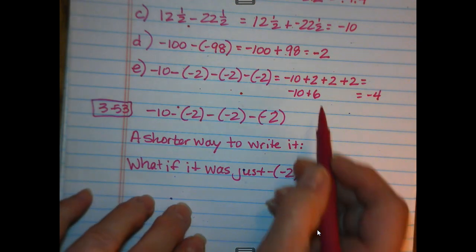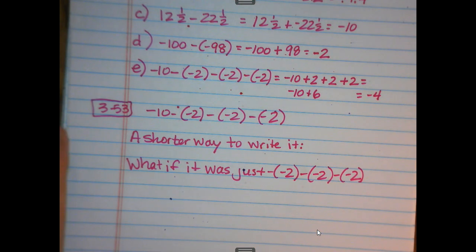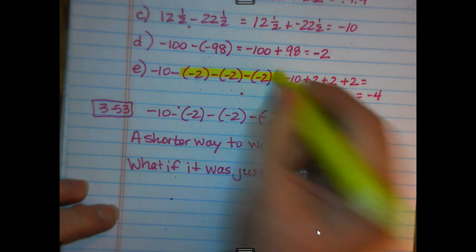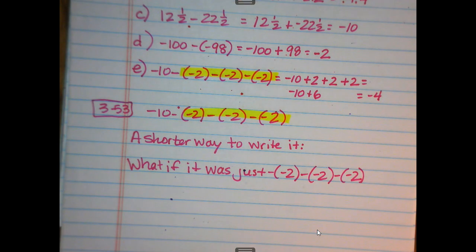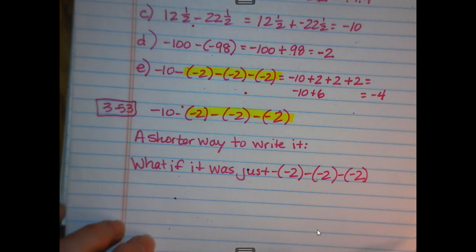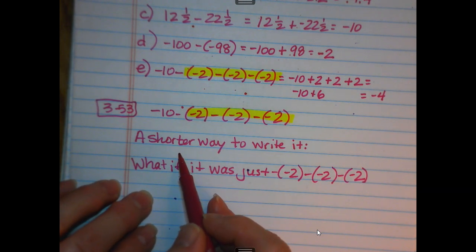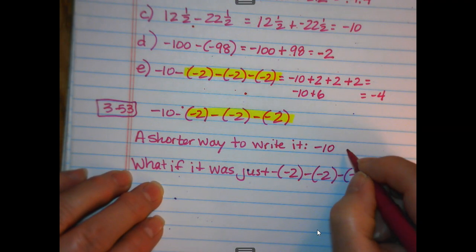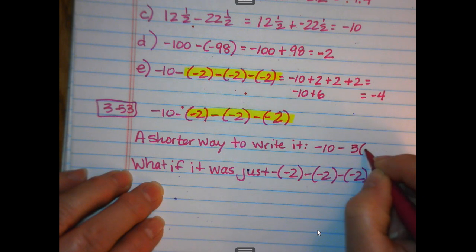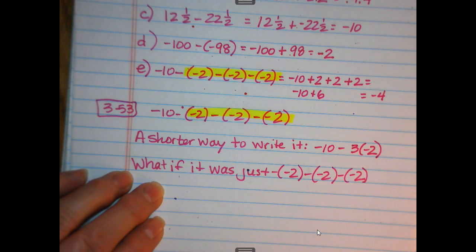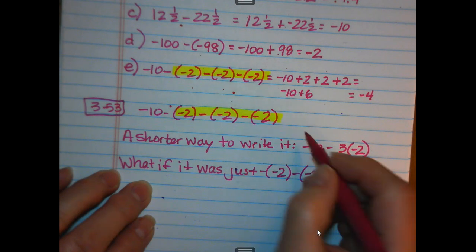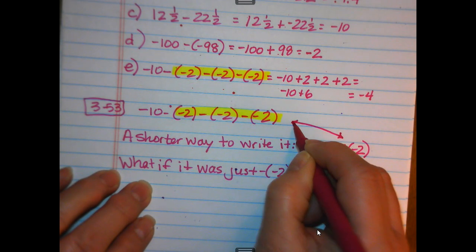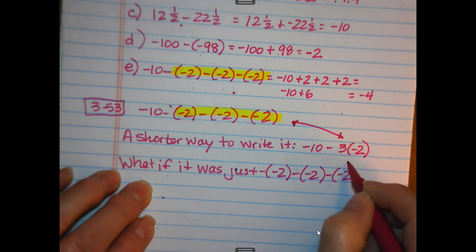So if we take a look at this problem here, and I'll highlight it, I have a repeated number. And it's the same problem that I'm working on for my second exercise for today. And if I was looking for a shorter way to write this, I could write -10 subtract 3 times -2. So these two are talking about the same problem. This one here might be a little bit simpler to solve.